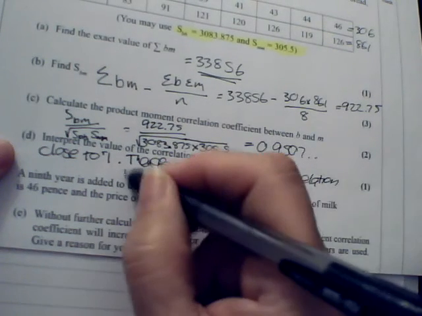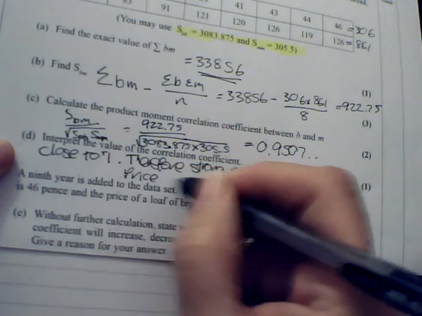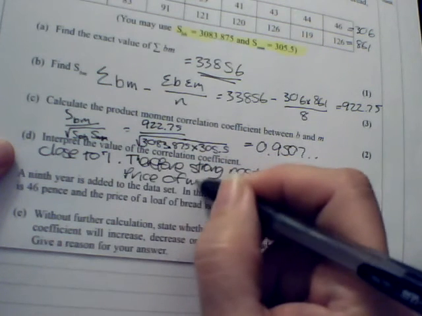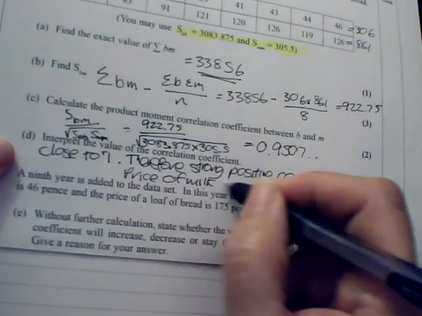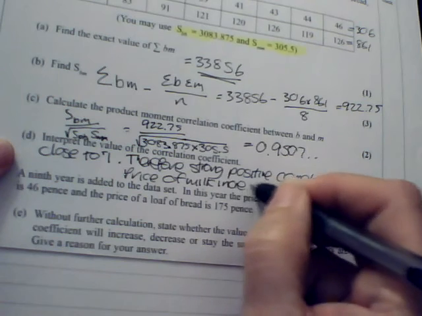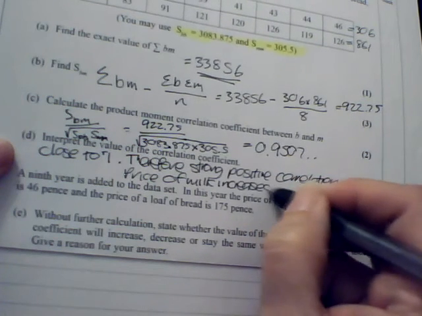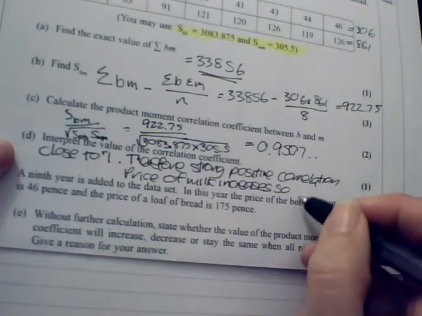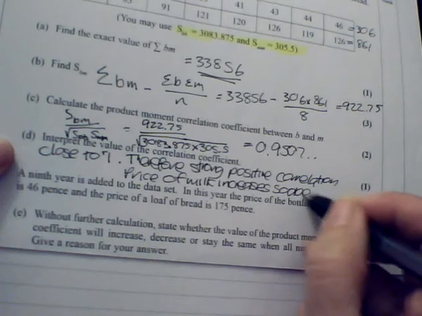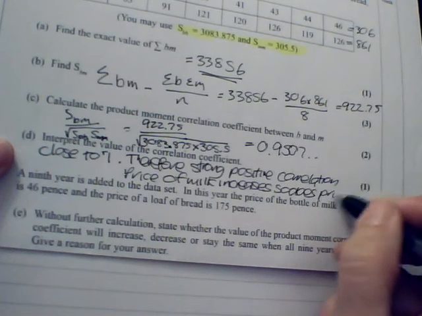Basically, as the price of milk increases, so does the price of bread.